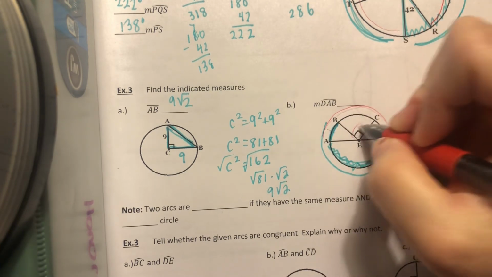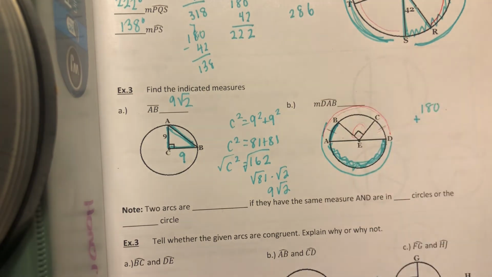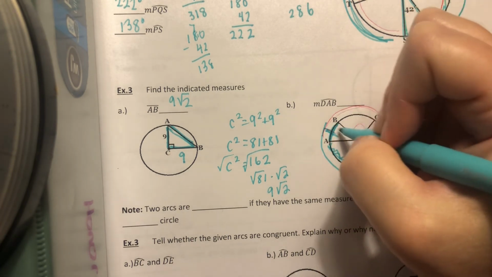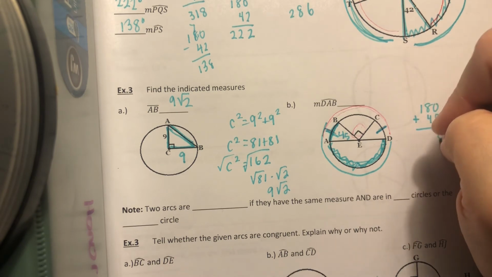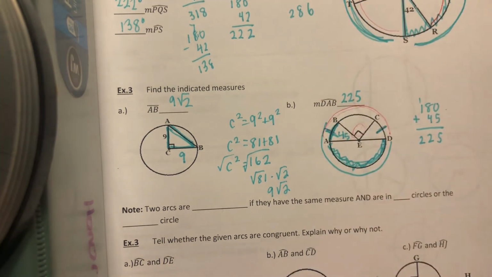You've got 90 to take out there, and then you know those are congruent. So to get this little part, you do 180 minus 90, which is 90, but then you have 2 that are congruent, so you cut that 90 in half, so this would be 45. So you add the 45 here, and that's going to be 225.